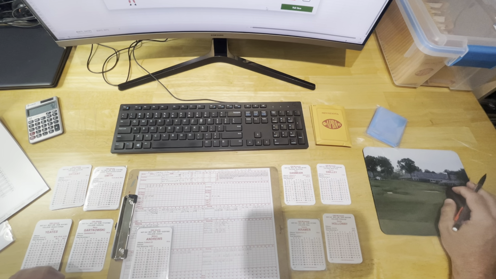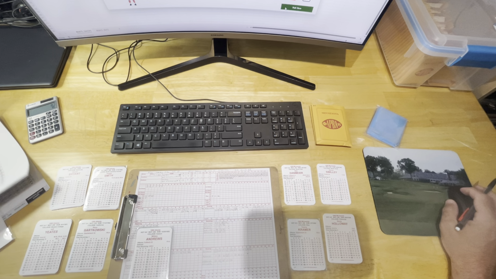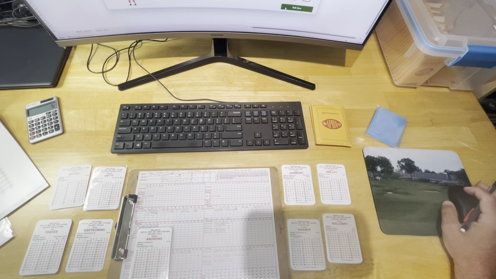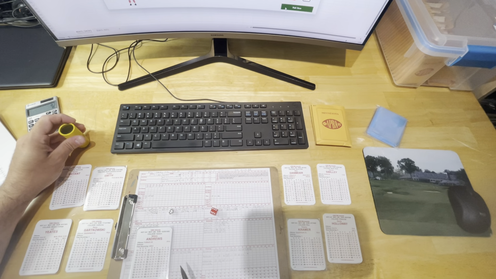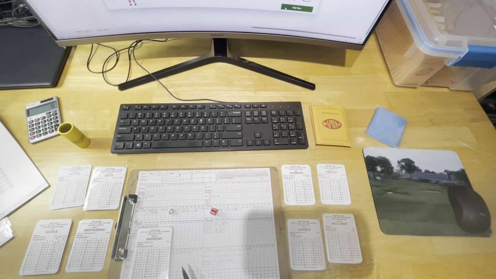First and 10. Defense for the Vikings says 56. I'm going to guess wrong. They did. AG short to Andrews. 63-29. AG short.